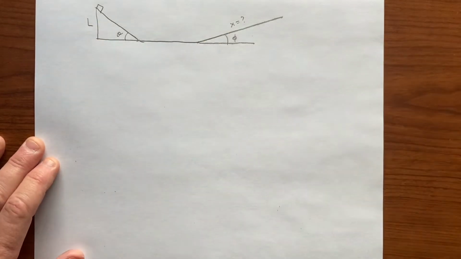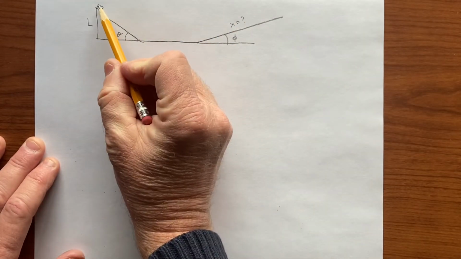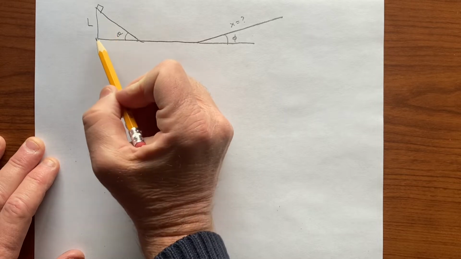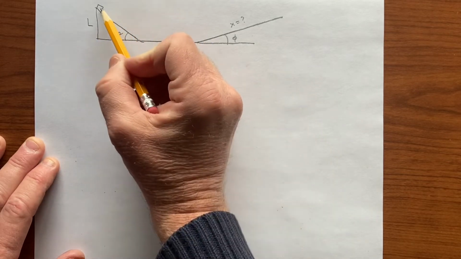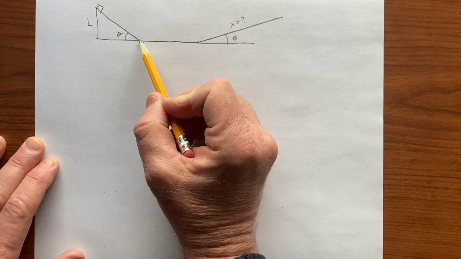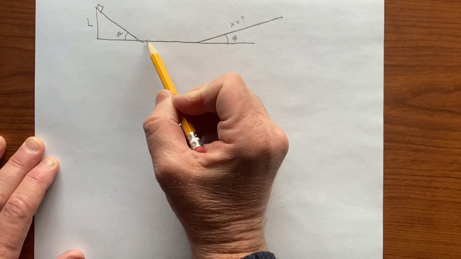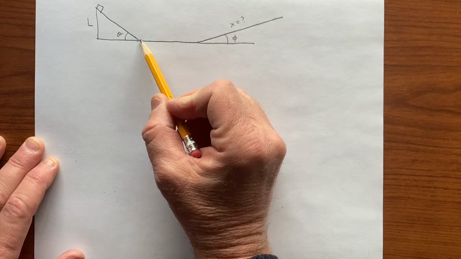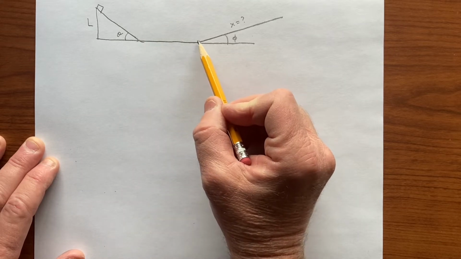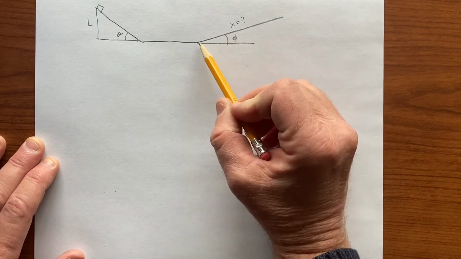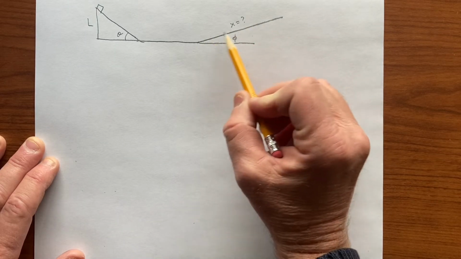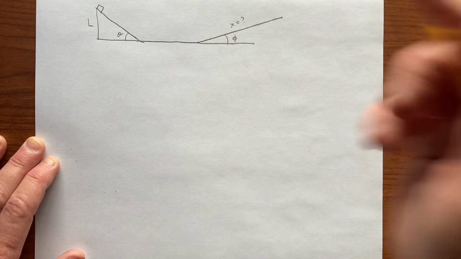Okay, so I've drawn an object at the top of an inclined plane. The height is L, the angle is theta. All the surfaces are frictionless. The object comes down this inclined plane. It obviously speeds up, and then it travels with whatever speed it has here to here, and then the speed here starts to decrease as it goes up this incline, and we want to find the distance that it travels along this inclined plane. And I call that x.